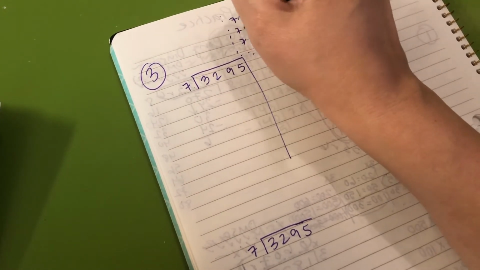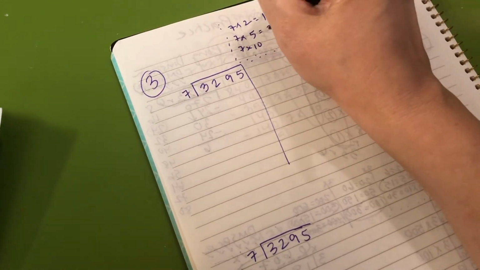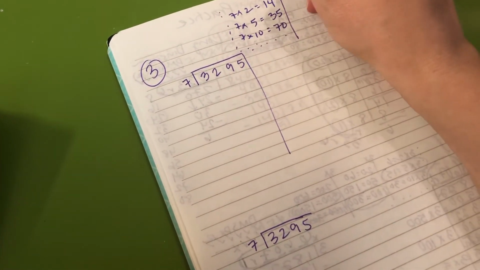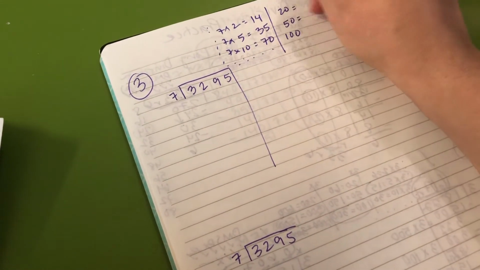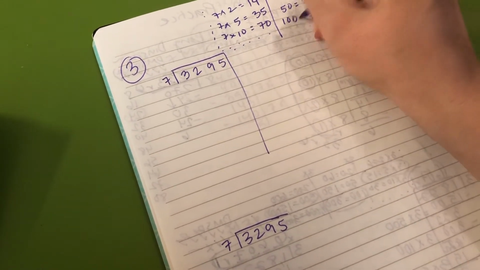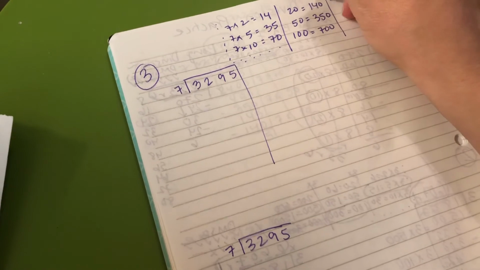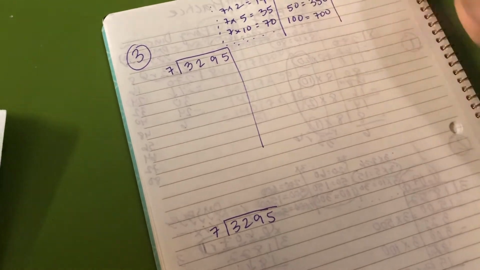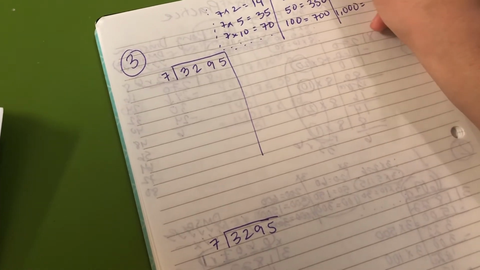7, 2, 5, 10, 14, 35, and 70. And then kind of like before, I'm just going to say 20, 50, 100. So 140, 350, and then 700. 700, it's getting closer, but it's still kind of far. We need to keep going. 200, 500. Remember, these are all 7 times. And then 1,000. Okay. So 7 times 200 is 1,400.